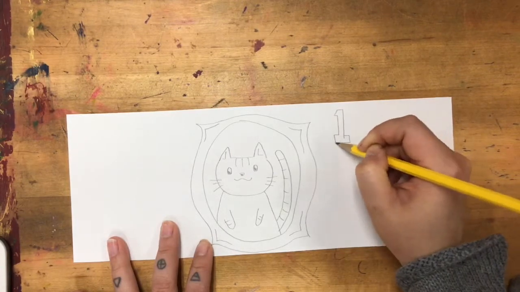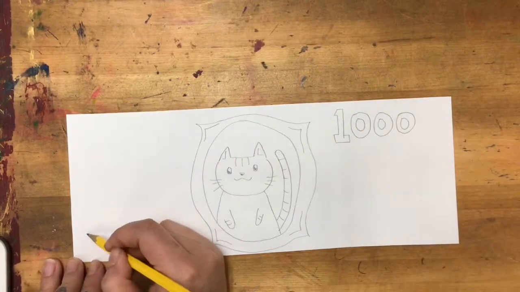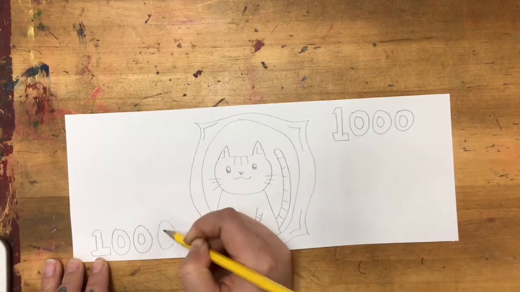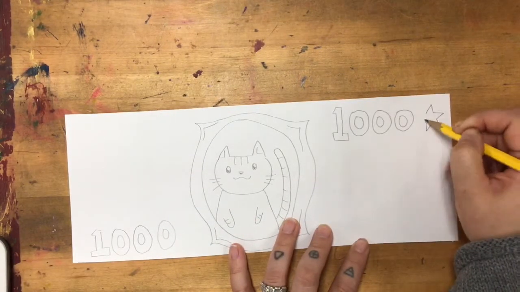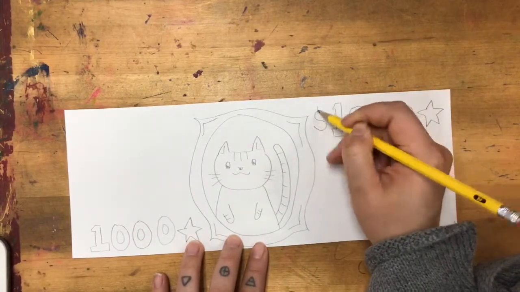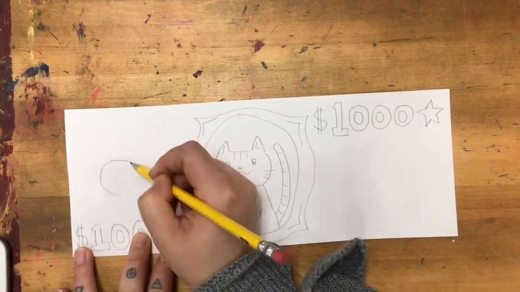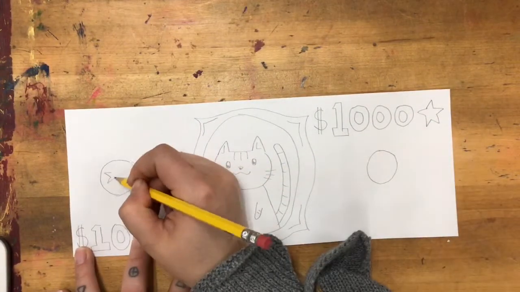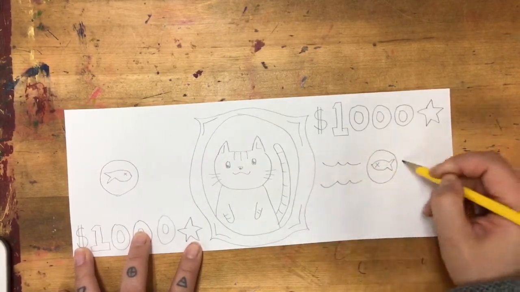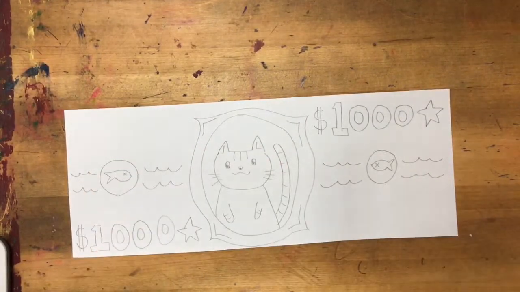And then in the corner, I'm going to put the amount of money. I think I will do $1,000. If you don't want to use dollars and you want to make up your own currency, you're welcome to do that as well. I'm doing some extra decorations. Then it'll be a good idea to put a sign on what kind of currency it is. Mine is dollars. And I'm also doing some extra decorations on the side. I'm gonna do fish because my cats really like fish. And maybe the wavy lines to show that there are waves around the fish.